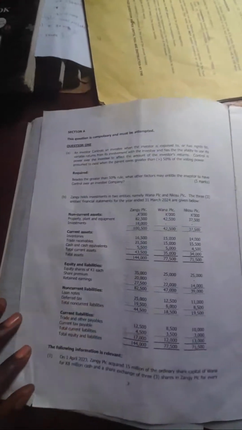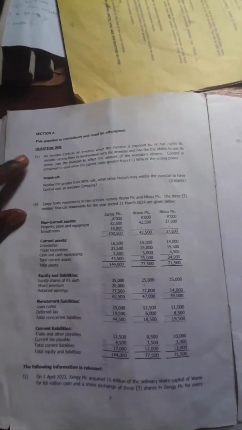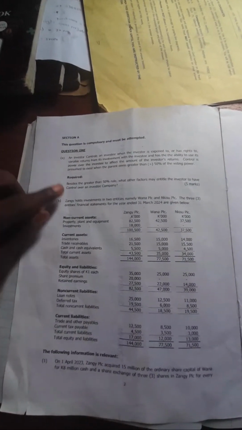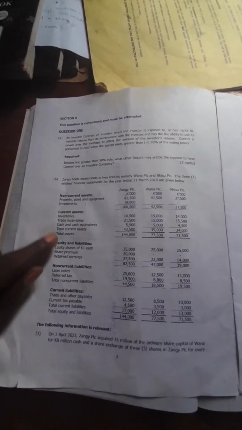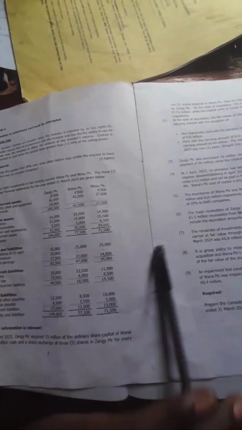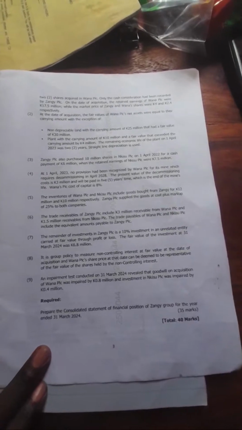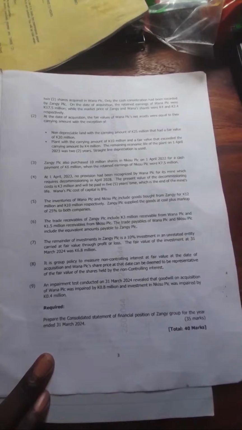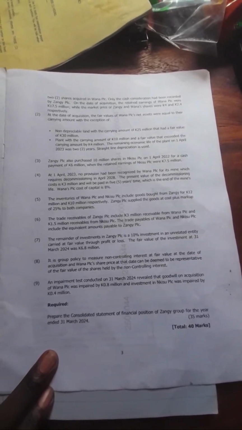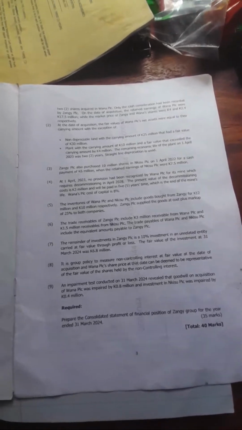Now, as you can see, this is the first question, which is here. The first part A is only asking us, this is the theory part, and then part B is the one that is asking us to prepare a consolidated statement of financial position, just like it is showing here, down here, to prepare consolidated statement of financial position of Zanji Group for the year ended at 1st March 2024.